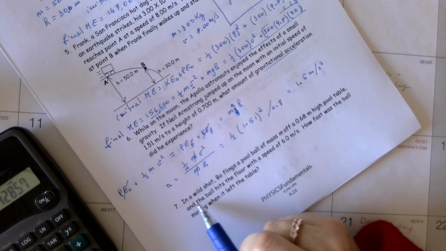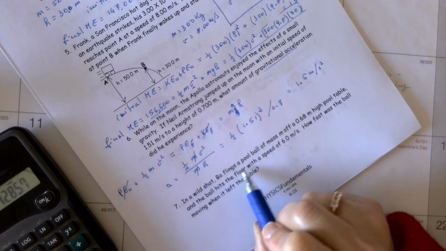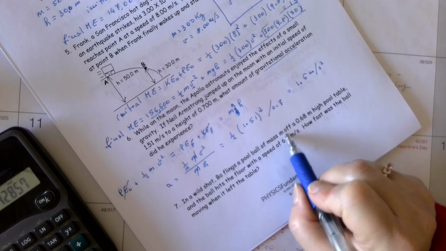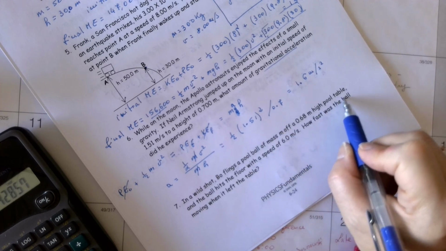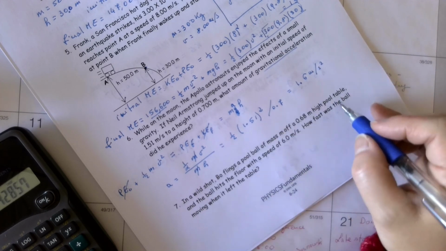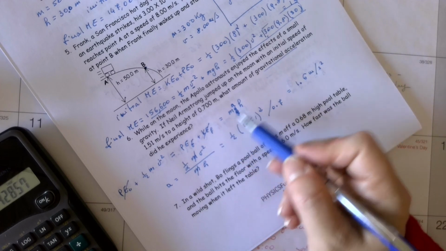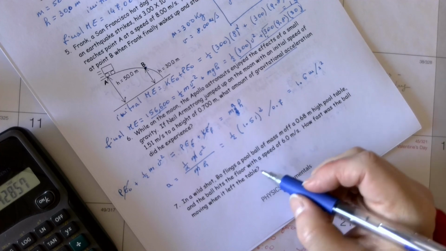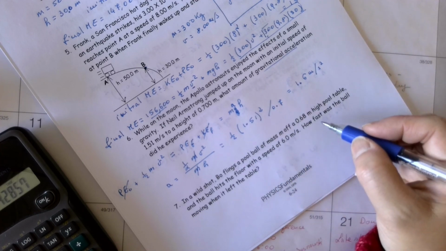And then in a wild shot, Bo flings a pool ball of mass m off the height of the pool table. Now you notice how I canceled those masses, so technically you do not need the mass of the ball.